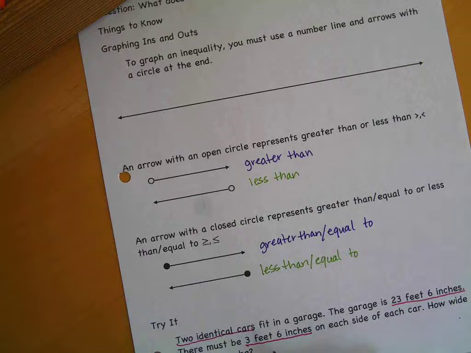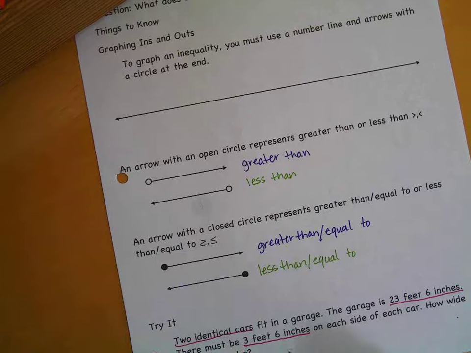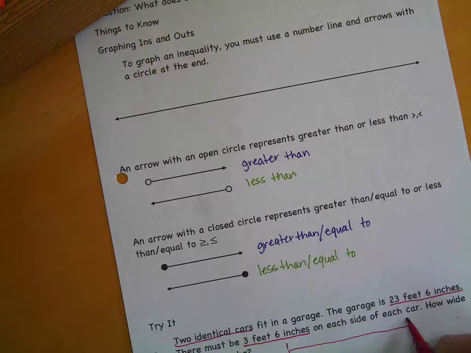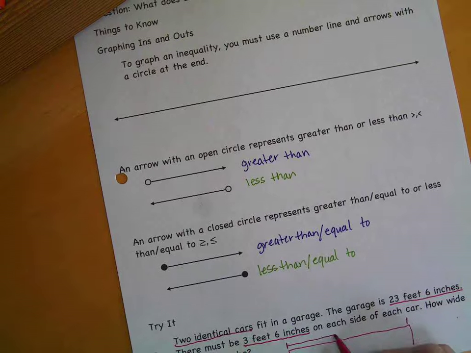So basically, we've found our quantities, we've read it for understanding, and one more thing that I would like to do is let's draw a picture. Let's pretend this is our garage right here. We know from here to here is 23 feet 6 inches all the way across.